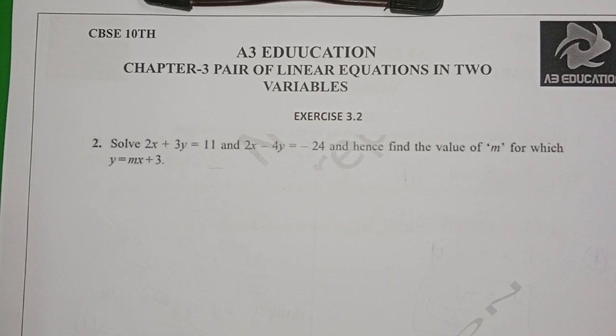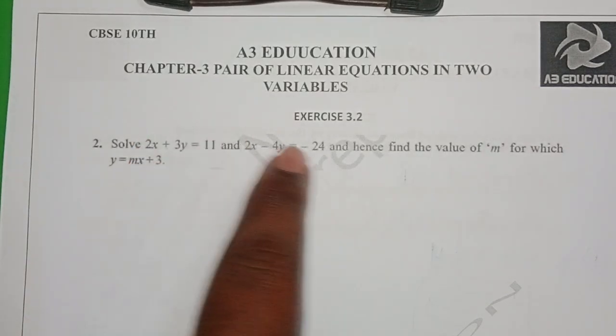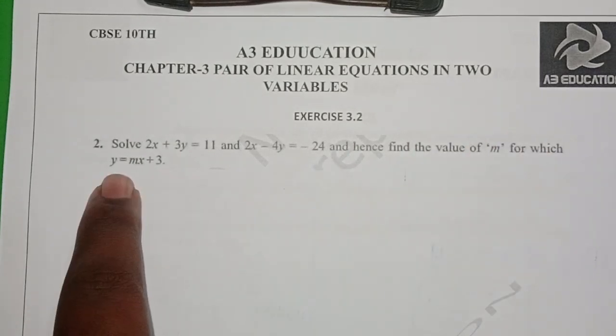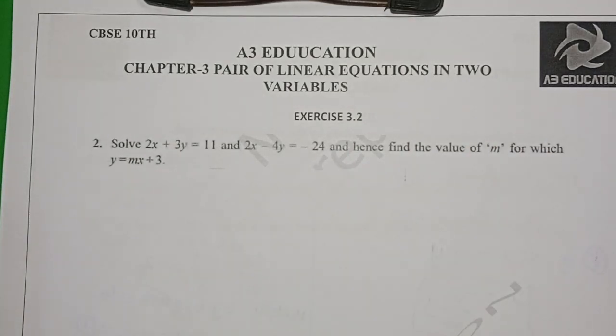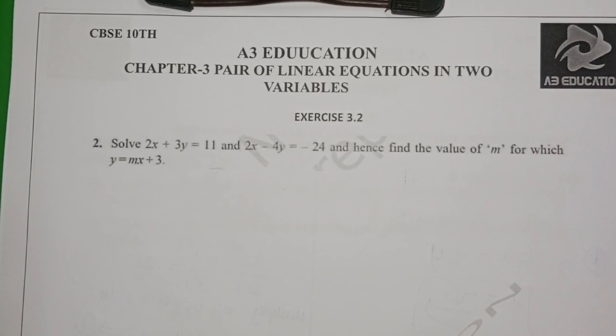Exercise 3.2, second sum. Here they have given two equations. From those equations we need to solve and find the x and y values, so that we can substitute them in the equation and find the value of m. It is very easy, so we will proceed. Okay.